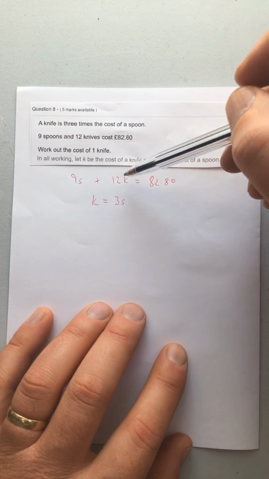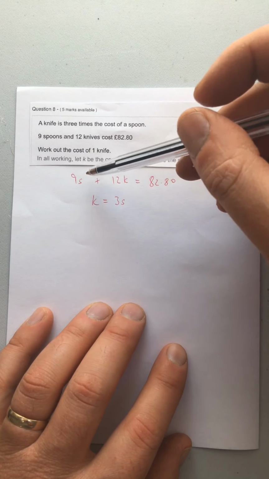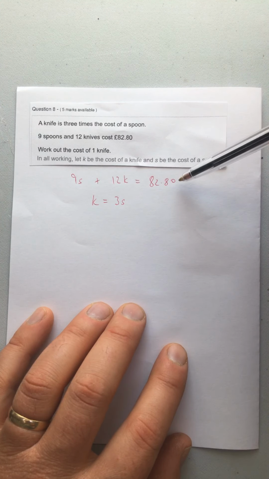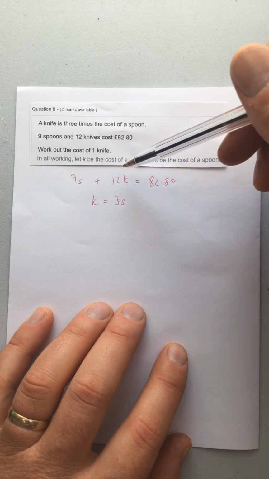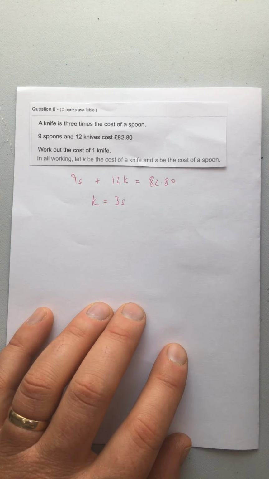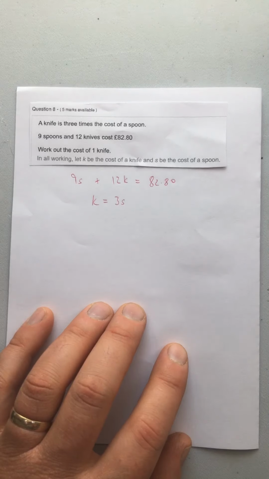So 9 spoons plus 12 knives costs £82.80, and similarly 9 spoons plus 36 spoons is £82.80. So that's 45 spoons is £82.80. You can divide, and it's fairly straightforward like that. But I'm not going to approach it that way because I haven't taught you that, except as I say, some of you did that as an extension.